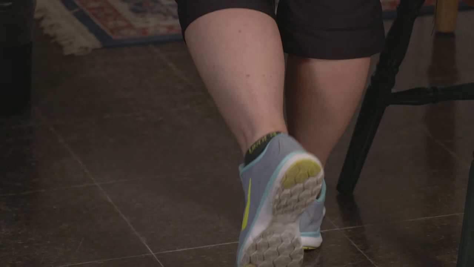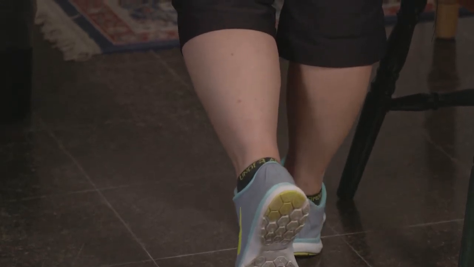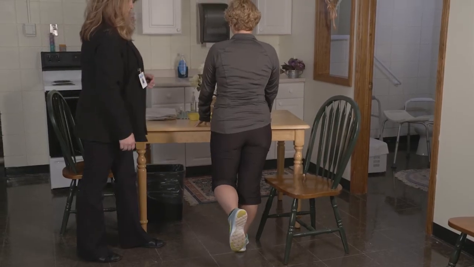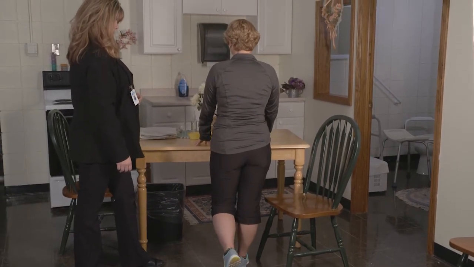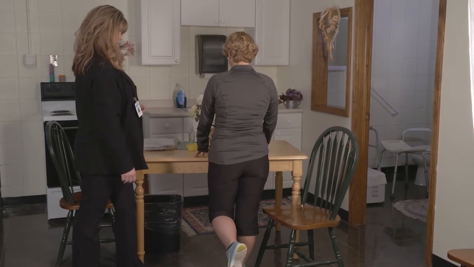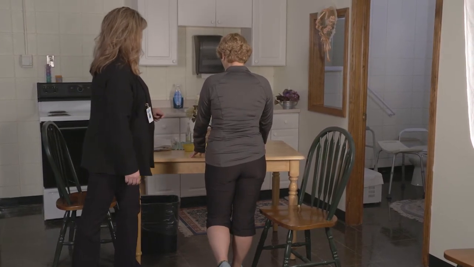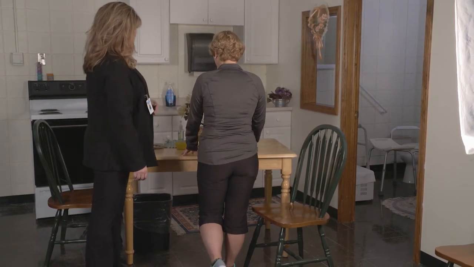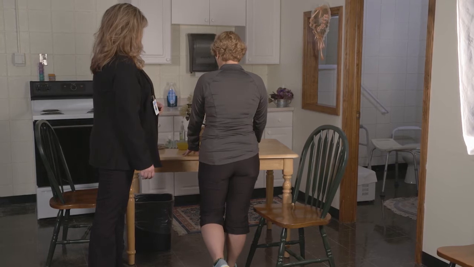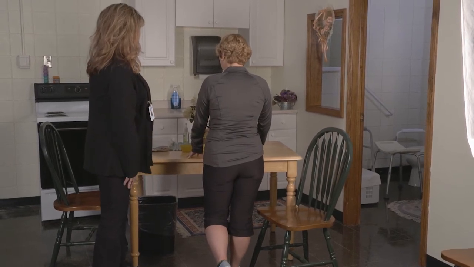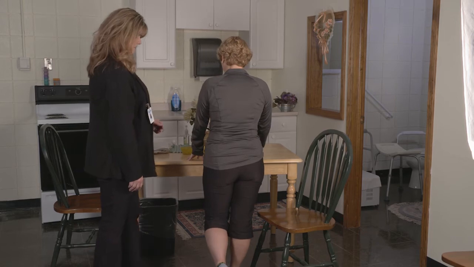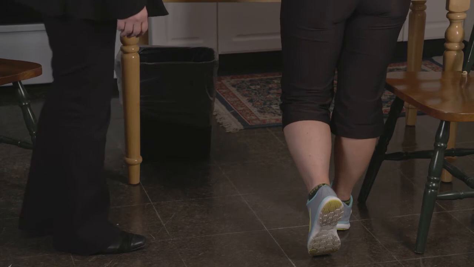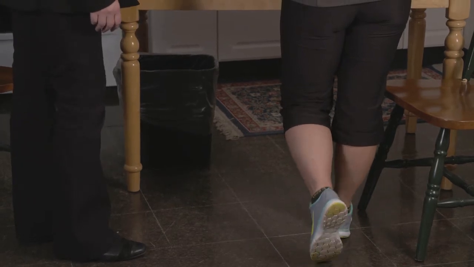Good. Then just watch that you're keeping that knee straight down. Okay. There we go. Good. And then good posture, too. That's really important. How's that leg feeling? It's getting tired. Getting a little sore. Any increase in pain? No, just kind of tight where the staples are. Okay, good. One last one, okay, and then I'll have you rest for a minute.